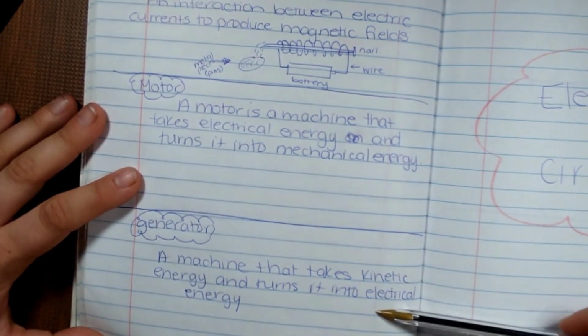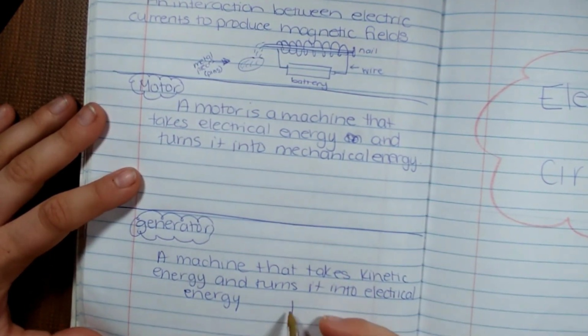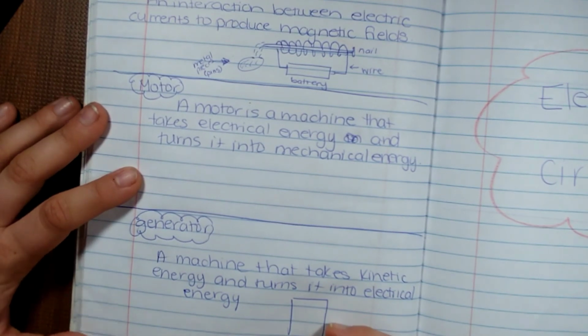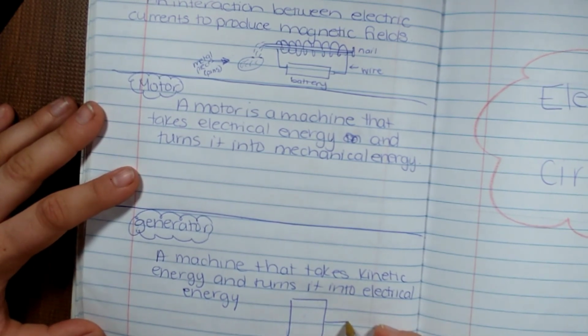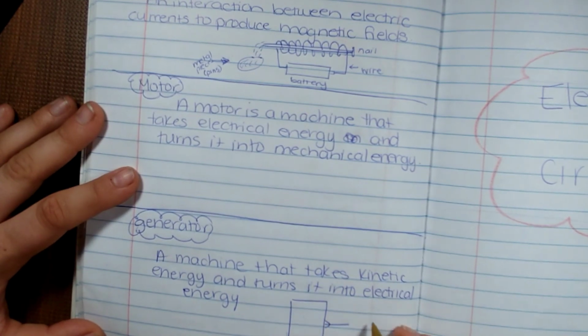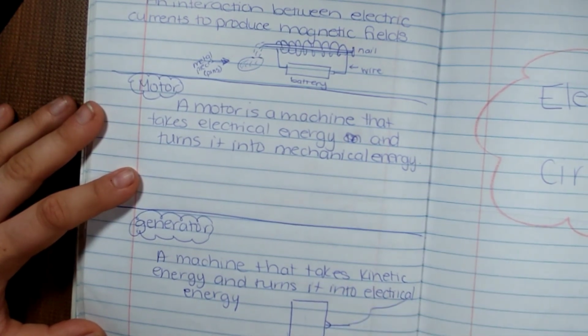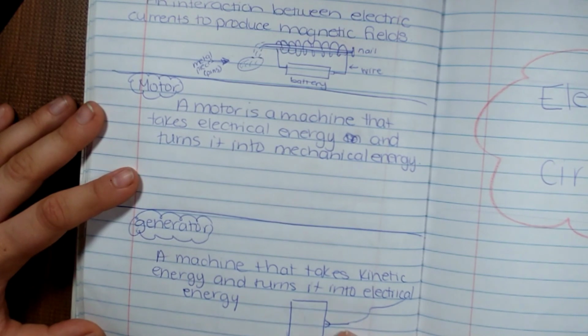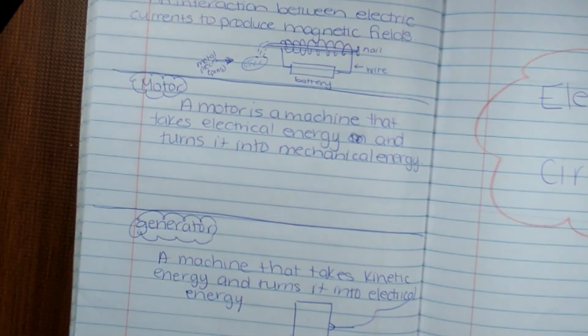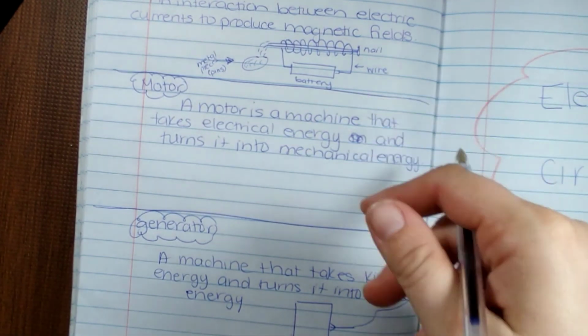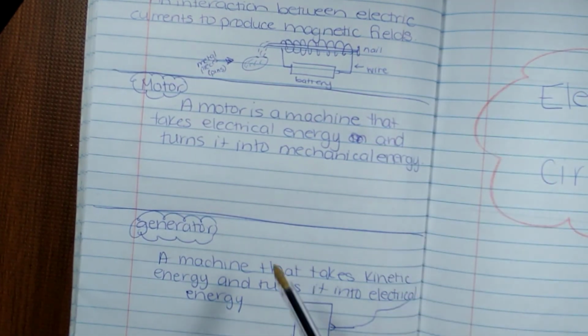So you would plug something into the generator. Let's see if we can make a generator here. We plug it into the generator and we have the parts that move inside. And you can plug something in to go to your house because it helps turn movement into electricity. So that is your electromagnet, your motor, and your generator.